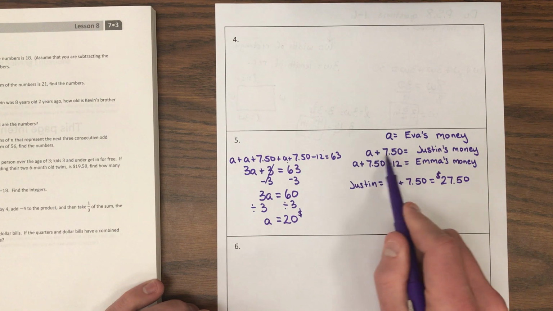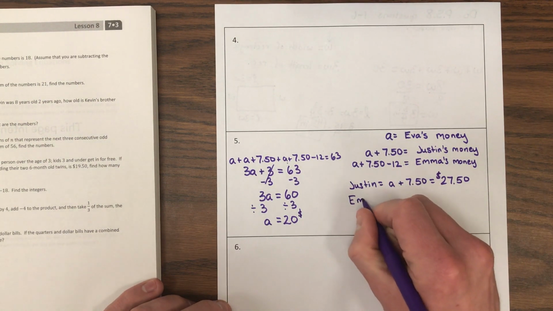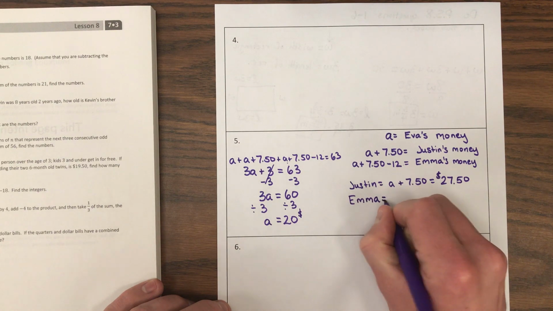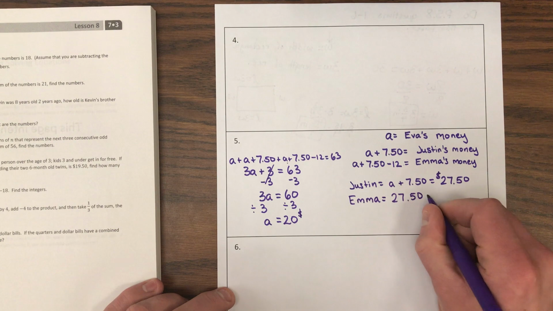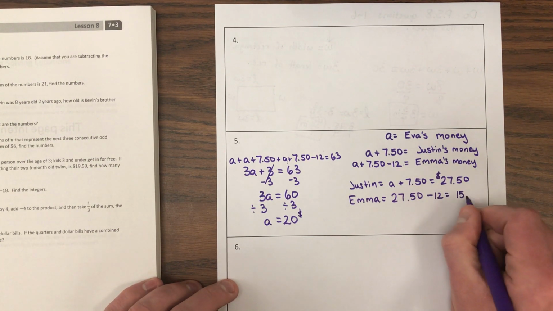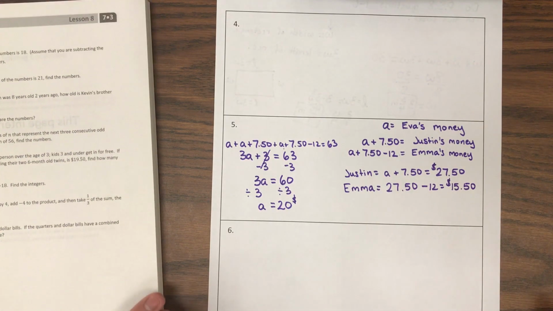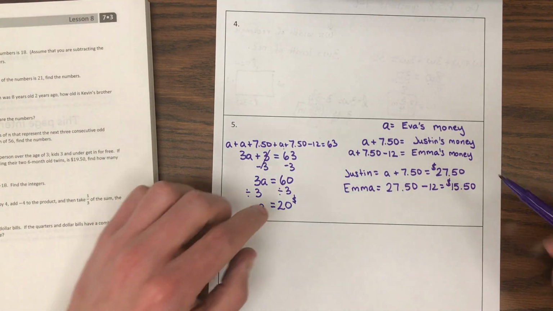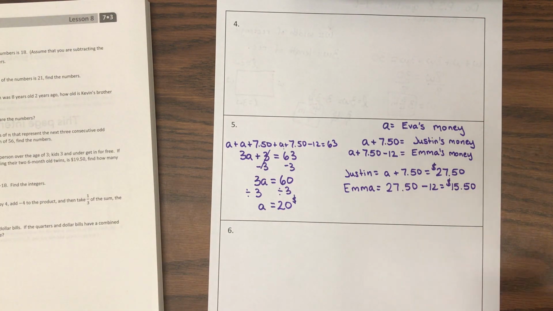It's the same expression for Justin, just minus 12. So Emma has $27.50 minus 12, which equals $15.50. And you could verify if you were right by adding all these up and making sure they add up to 63. Just looking at them, I can tell that they do, so I'm pretty sure we're right.